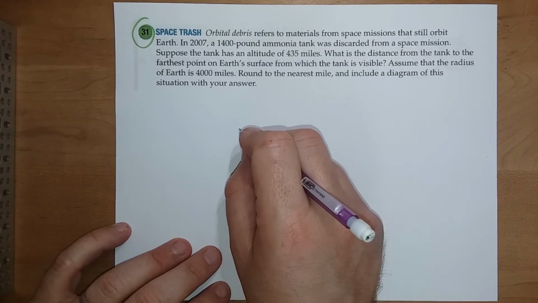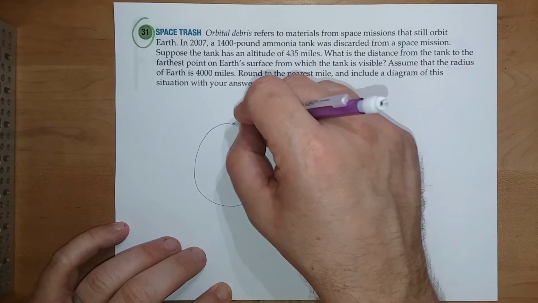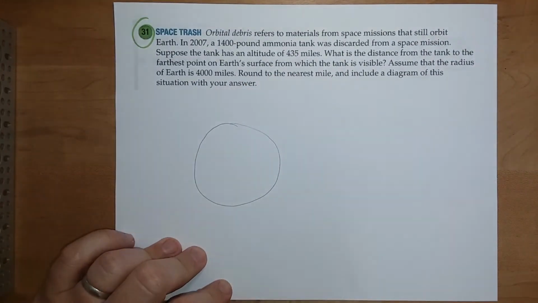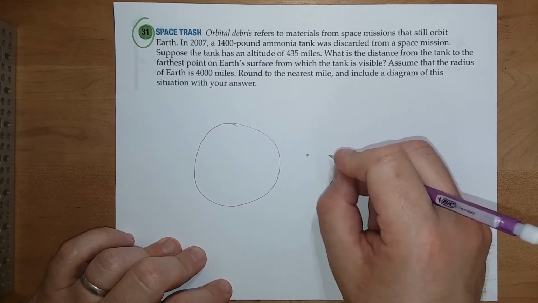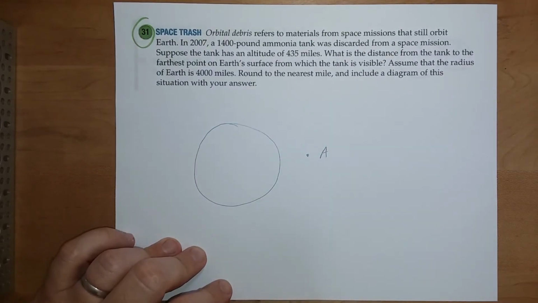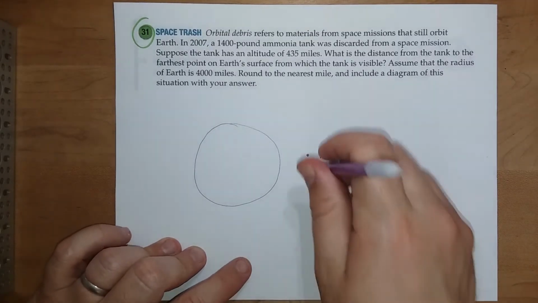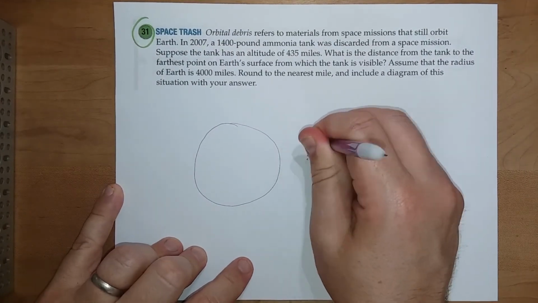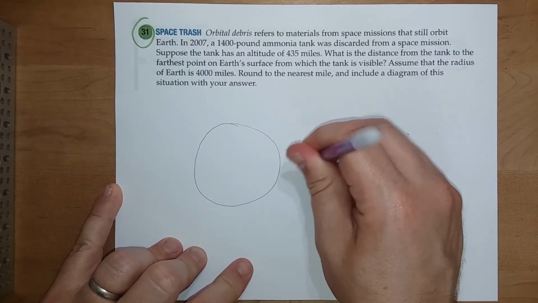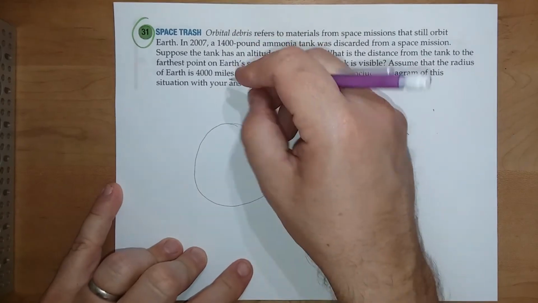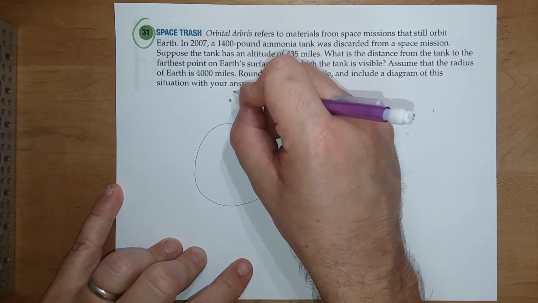Well, I wouldn't dare solve this problem without a diagram. Let's go ahead and make ourselves a nice Earth. And somewhere up here, there is an ammonia tank orbiting around Earth, right? And how high above the Earth is it? We shouldn't be biased in thinking that up and down have to be the same on our paper as they are out in space, because up and down are pretty arbitrary out in space.